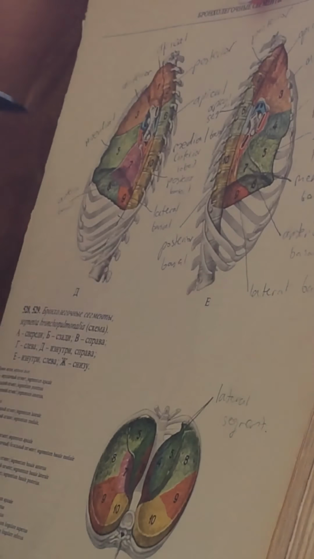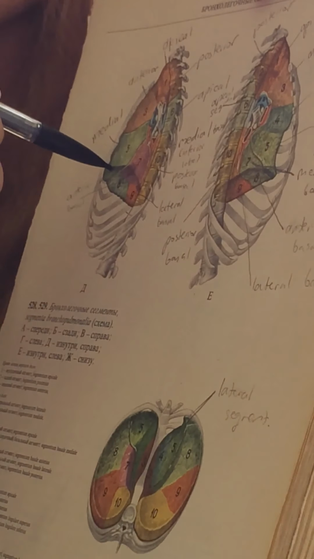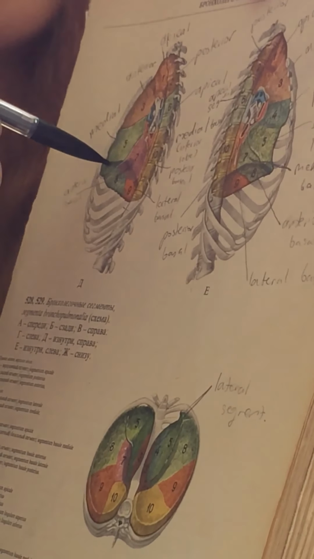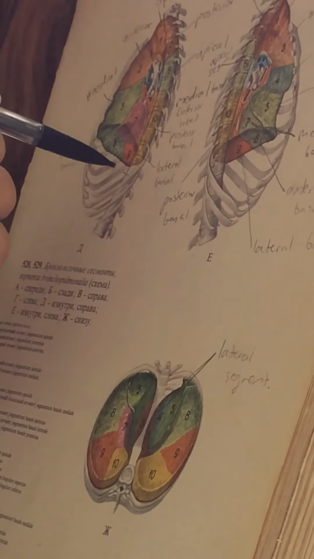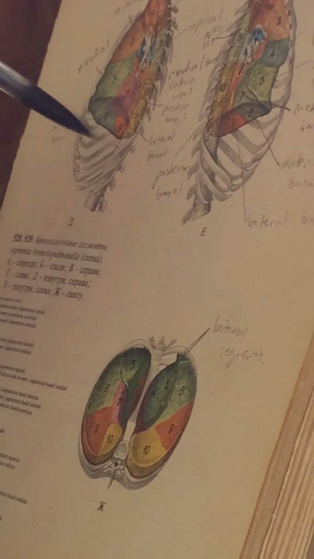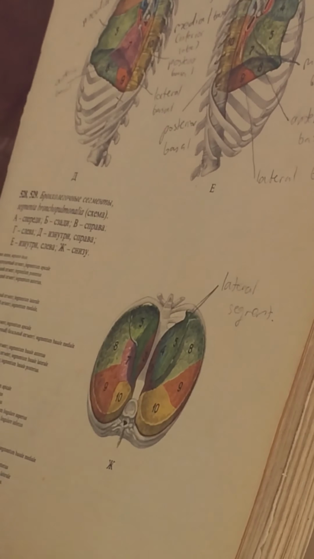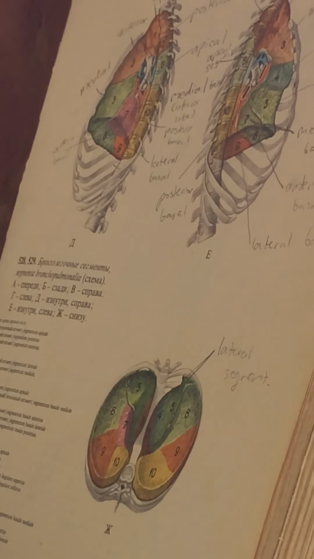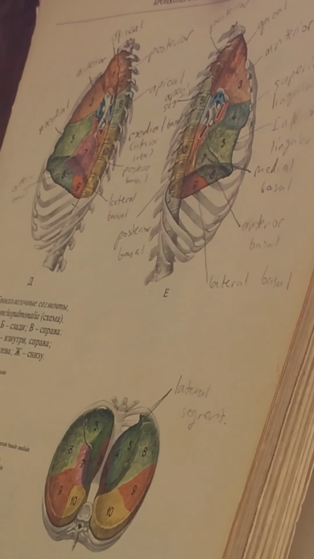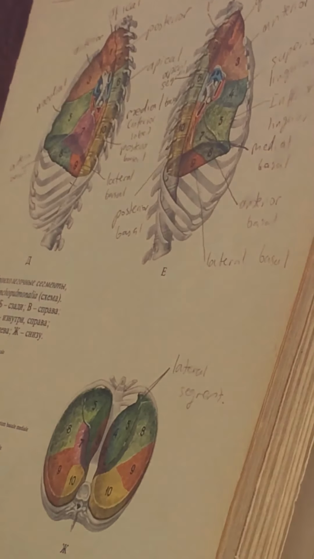In the middle lobe, we have lateral and medial segments. And in the final, inferior lobe of the right lung, we have 5 segments. Out of these 5, 1 is an apical segment again, and 4 are basal segments: anterior basal, posterior basal, medial basal, and lateral basal.